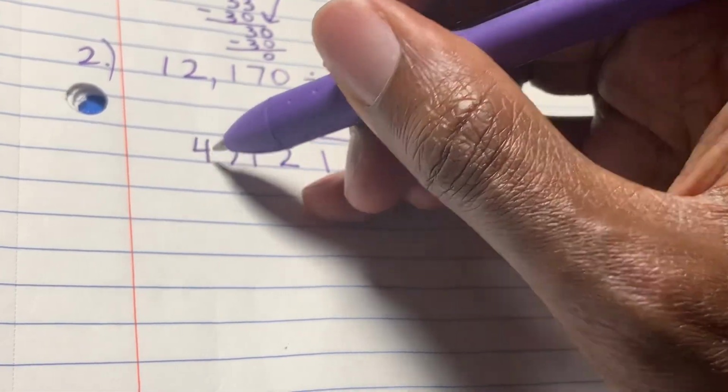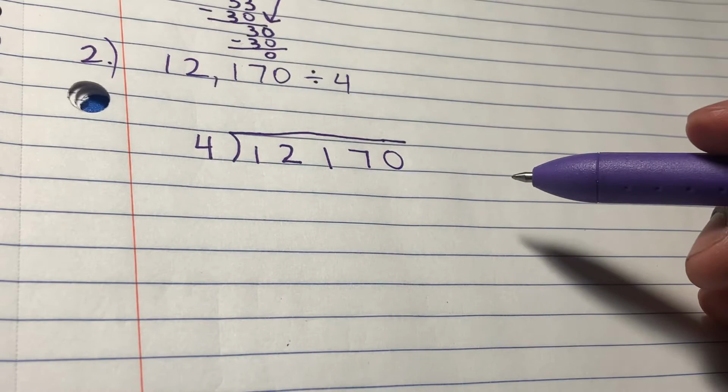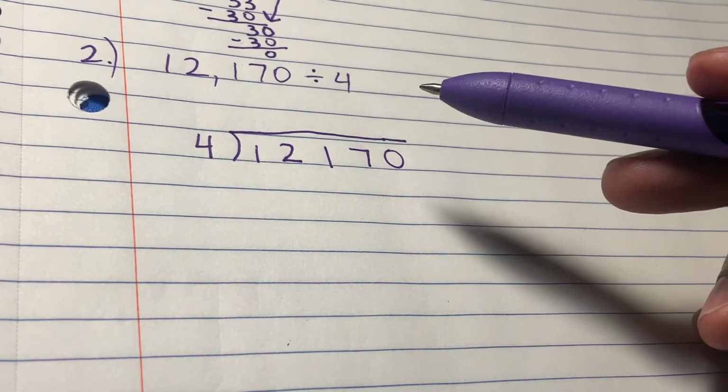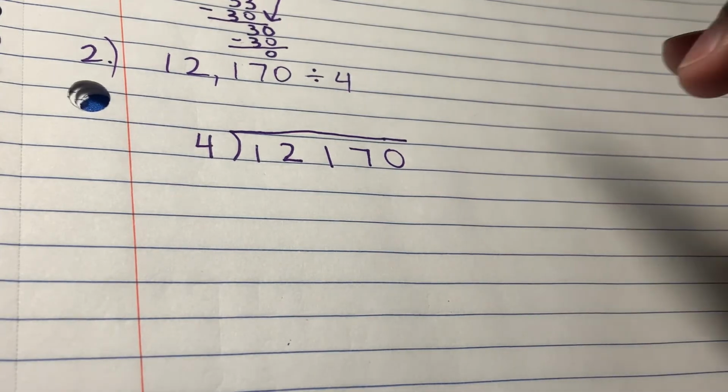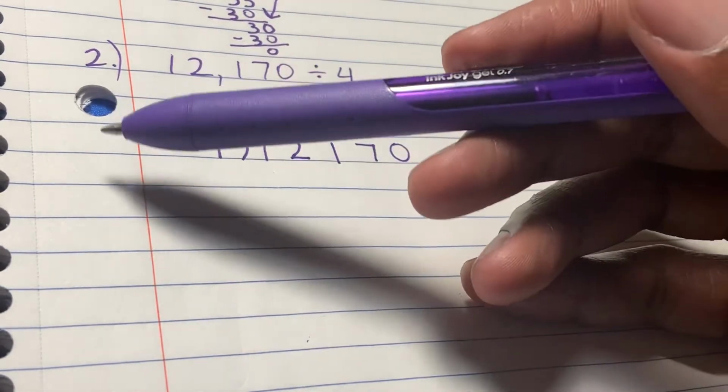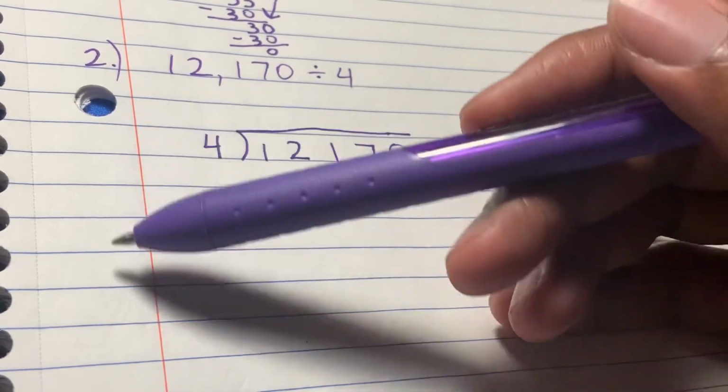Now, ladies and gentlemen, if you are feeling courageous, you know what time it is, don't you? Pause the video, try this problem by yourself, but make sure, don't forget, I need my guide. I need my guide along the left side of the margin.